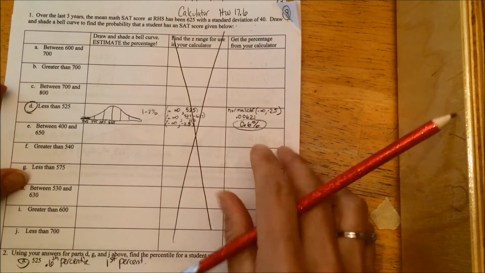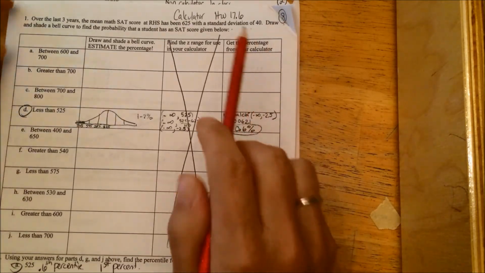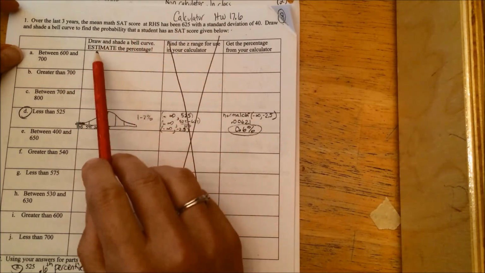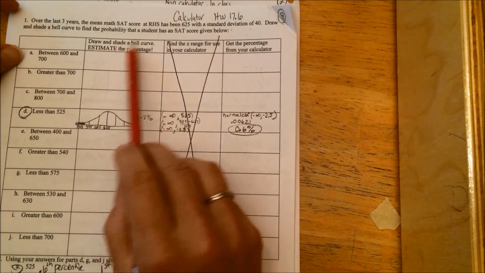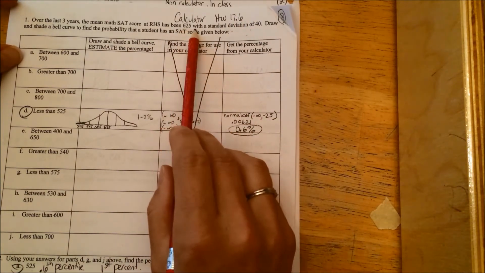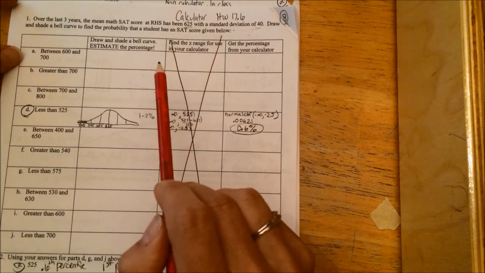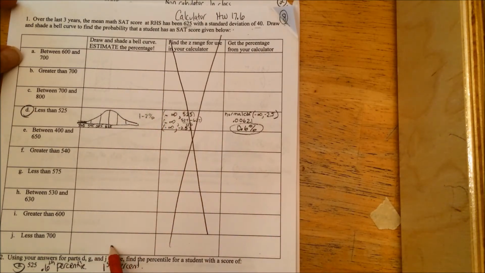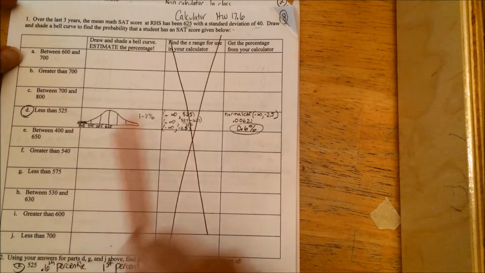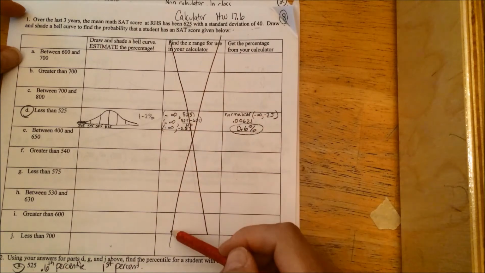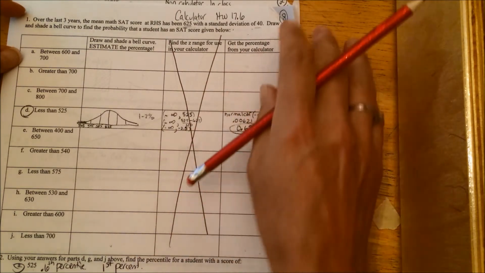And then you're going to do the same thing on page 8. This is the homework assignment. It's homework 17.6. For this, you could probably just draw one big bell curve, with a mean of 625 and a standard deviation of 40, and then come up with your estimates for each of these ranges, and then actually get the percentages from your calculator. Cross off this column here. You're not going to fill anything out in there.